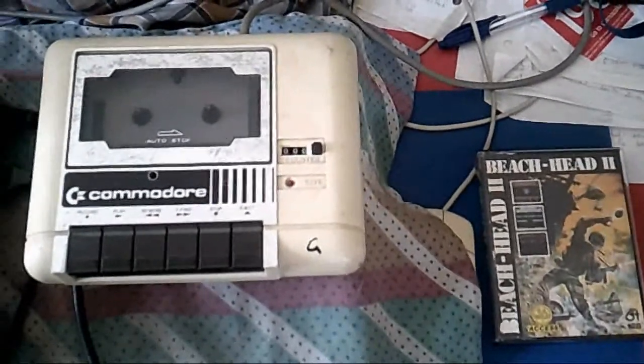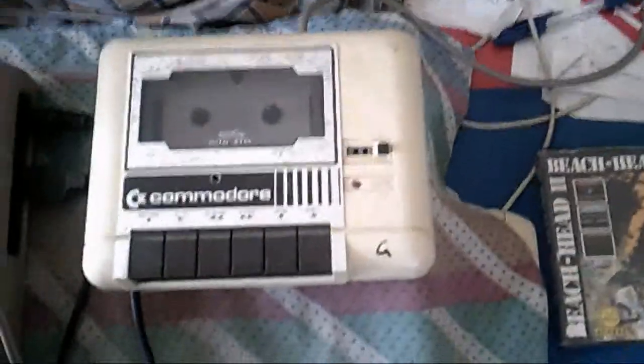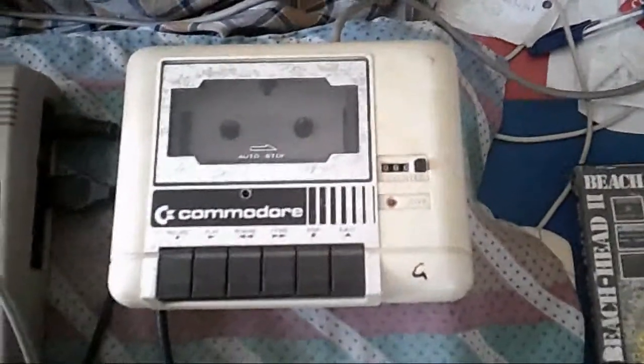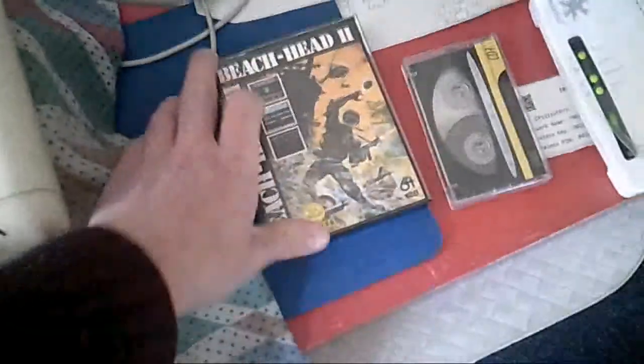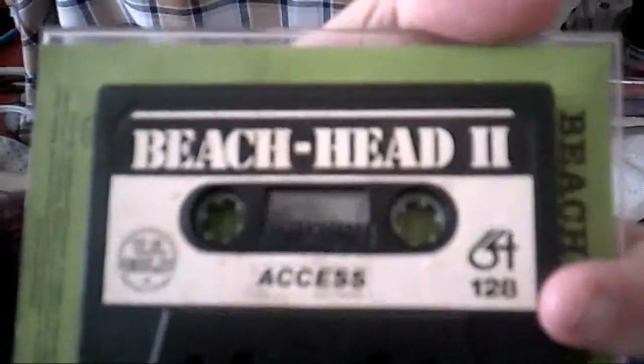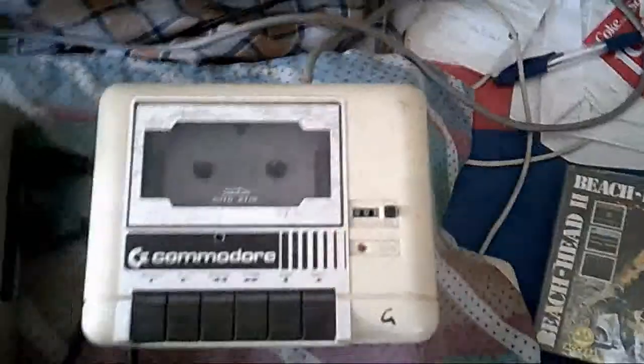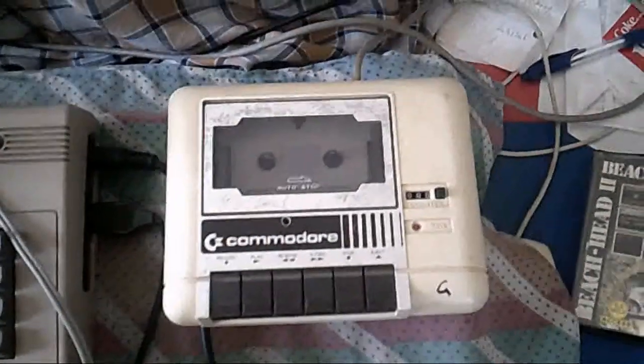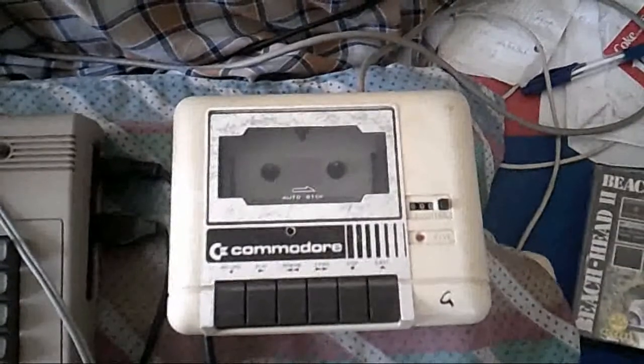In this tutorial I will be using this Commodore data set to transfer this game, which is on tape, and making a PC tape image out of it.